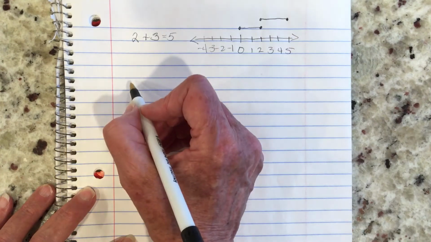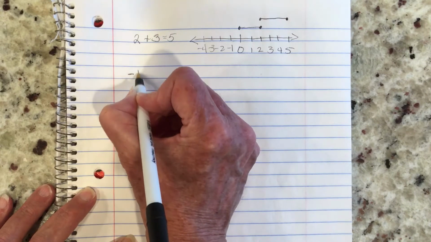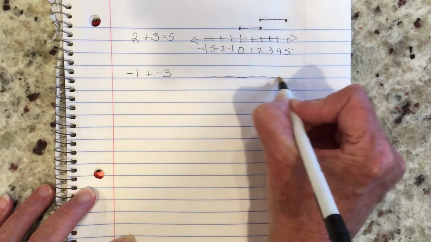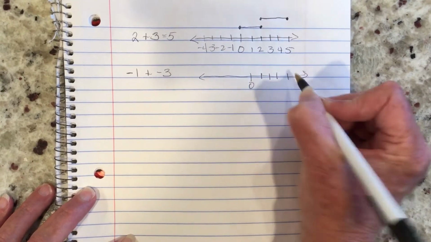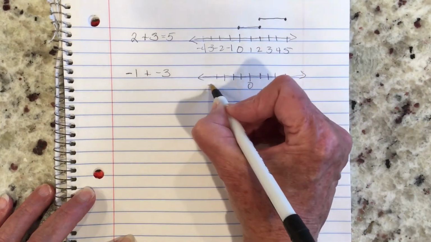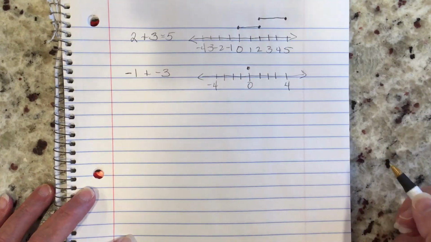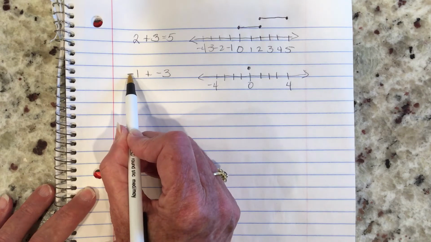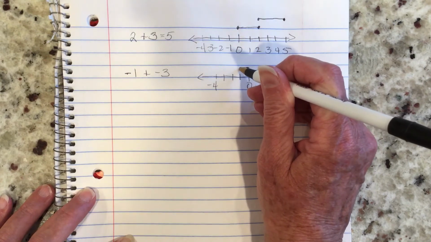All right, so now let's change it up. Now we're going to talk integers, or negative integers. So let's do -1 plus -3. Well, we're going to draw that same number line, 0 in the middle, do some positives over here, do some negatives over here. We always start at 0. We go to the right unless we see a negative sign. Oh, there's one right there, and that really means opposite, the opposite of 1. So the opposite of 1 takes us right here.